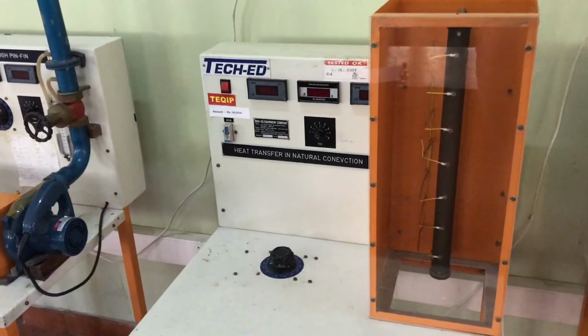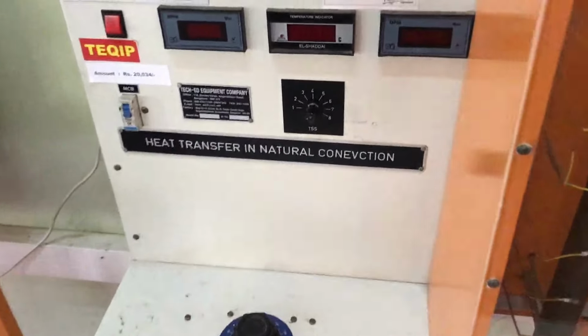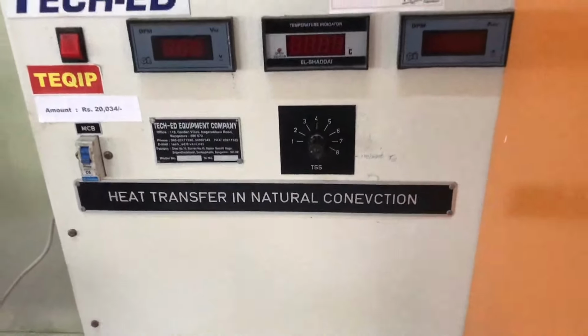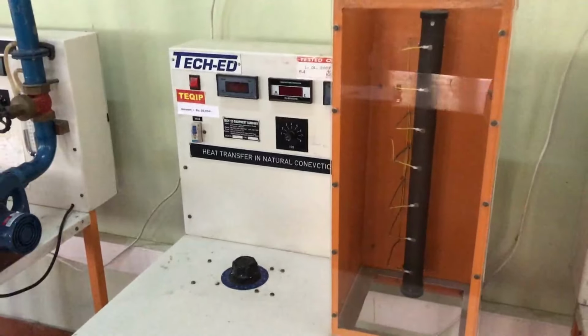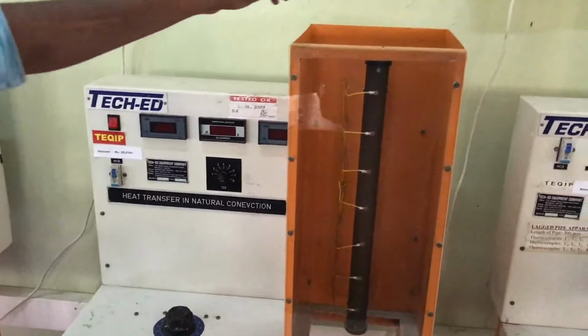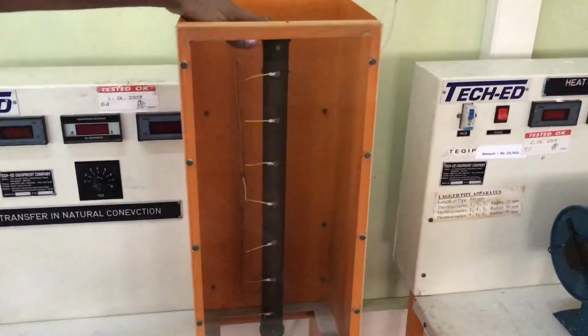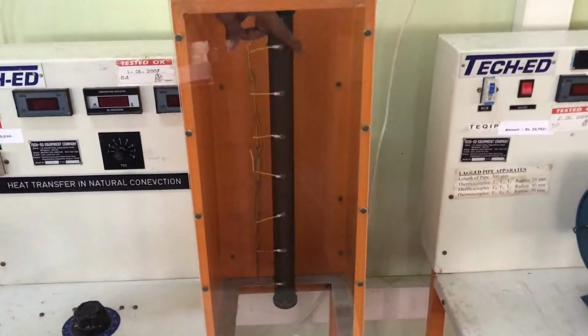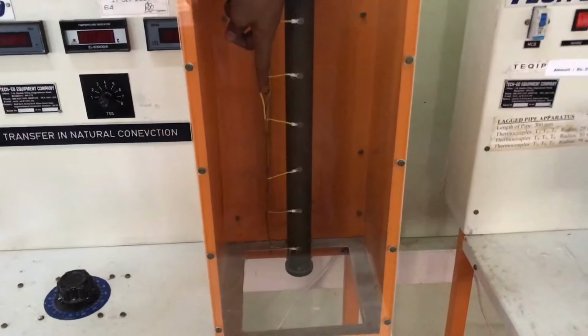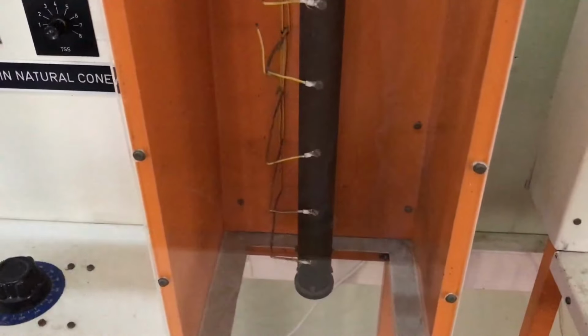So, heat transfer through natural convection. Here we are going to determine the surface heat transfer coefficient for a vertical tube, which is losing heat by natural convection. We have a brass tube with about 7 thermocouples fitted on its surface, and one thermocouple for measuring the ambient temperature.